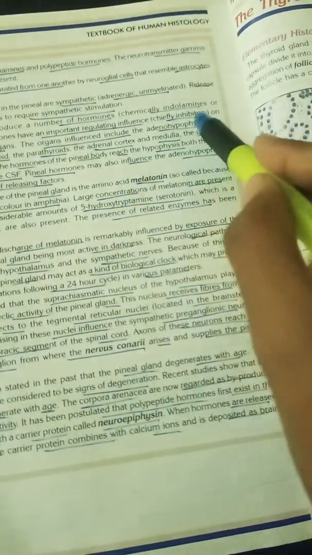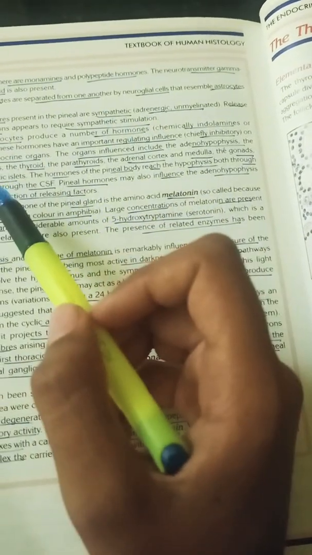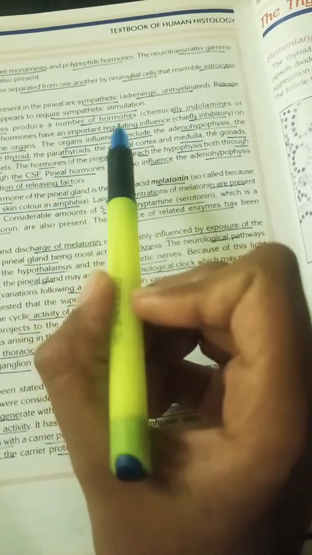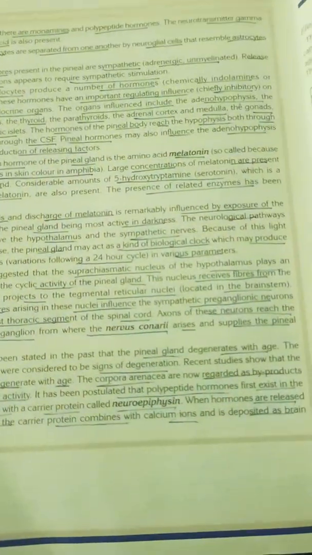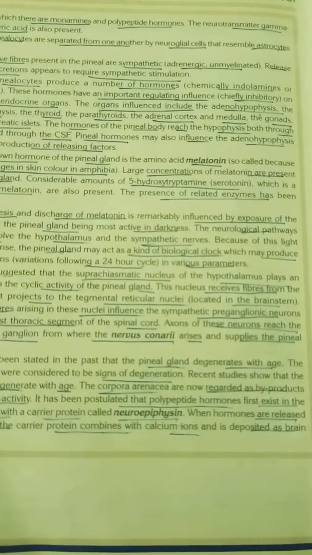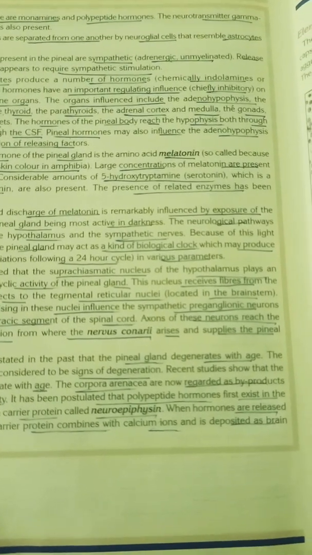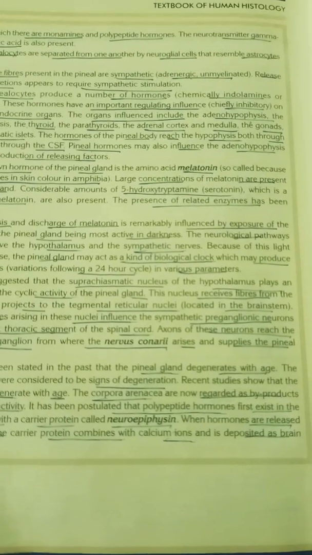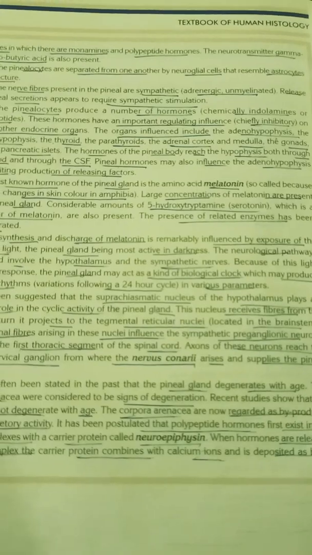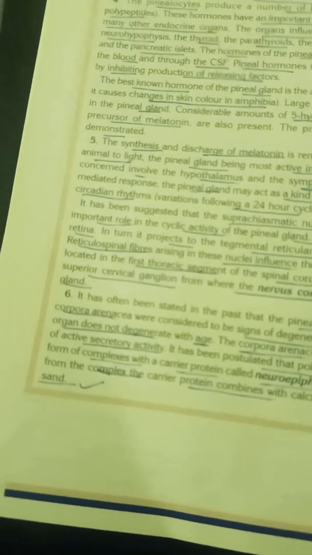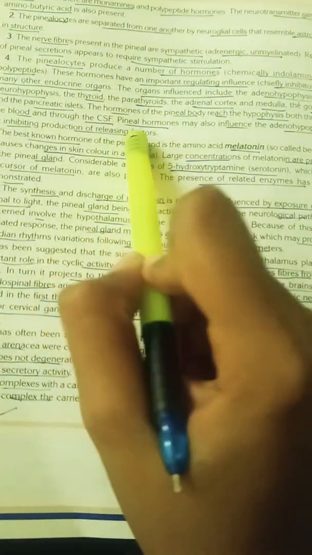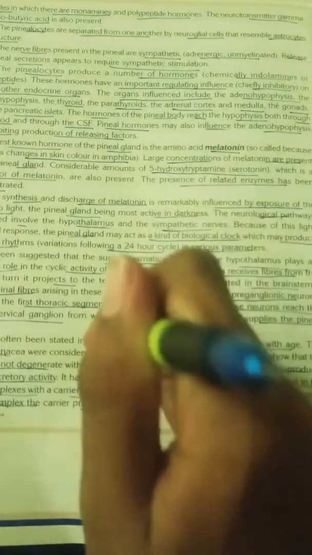The organs affected include the adenohypophysis, the anterior pituitary, and the neurohypophysis, the posterior pituitary, so the whole pituitary gland is inhibited by the pineal gland. Also under its influence are the thyroid, parathyroid, adrenal cortex and medulla, gonads, and pancreatic islets. So whenever we have a pituitary problem, we may also have this problem because it may inhibit them. The hormones of the pineal body reach the hypophysis both through the blood and by CSF. The pineal hormones influence the adenohypophysis by inhibiting the release of many hormones. The adenohypophysis produces many hormones, so if the pineal is affected, the adenohypophysis is affected, and many hormones reaching our body will be affected.